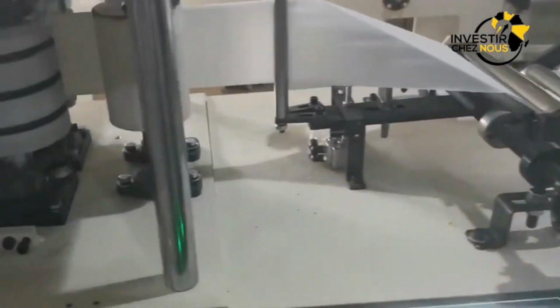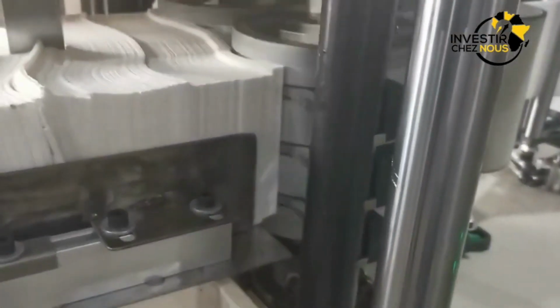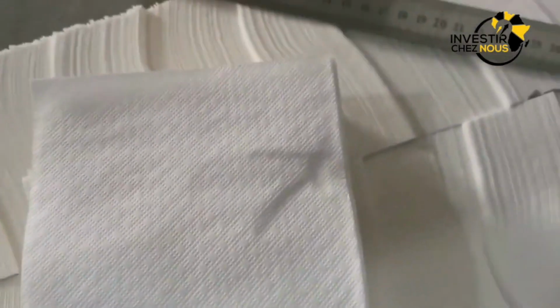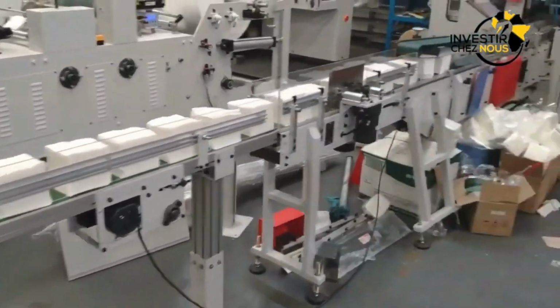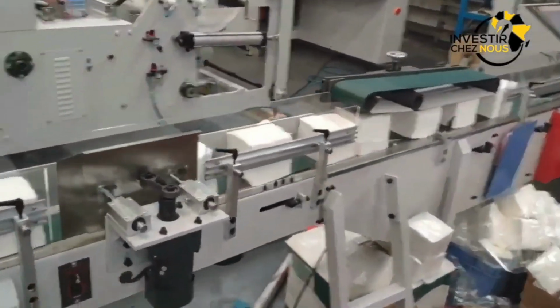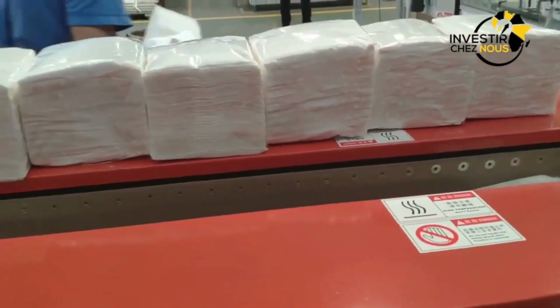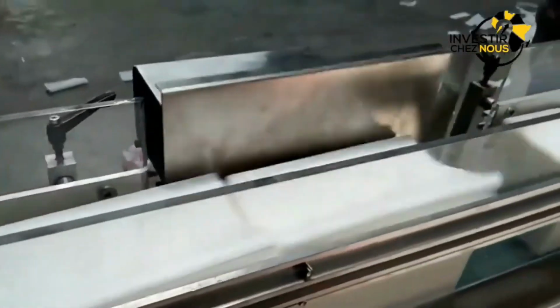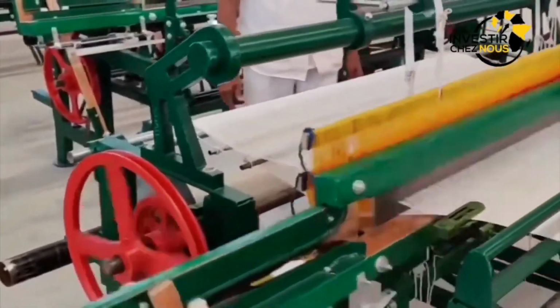Let's begin with laying the foundation for your tissue paper manufacturing business. This involves selecting the right location, procuring machinery, sourcing raw materials, and establishing your production line. Choose a strategic location with access to transportation networks, utilities, and a skilled workforce. Consider proximity to raw material suppliers and target markets to minimize costs and streamline operations.